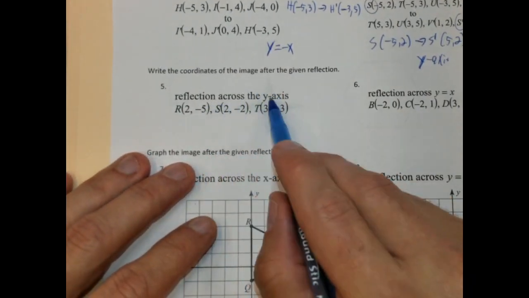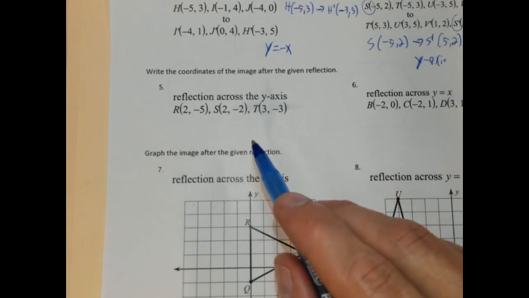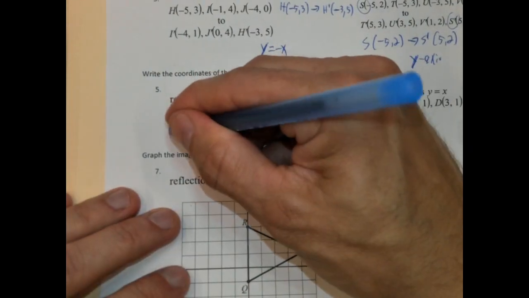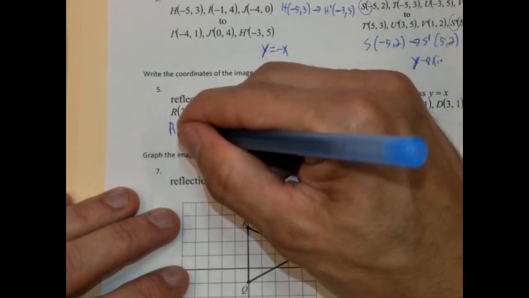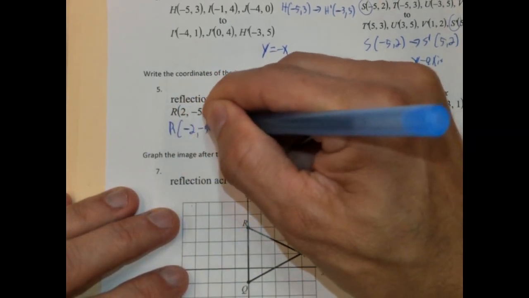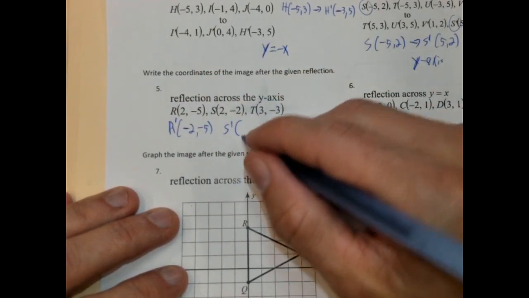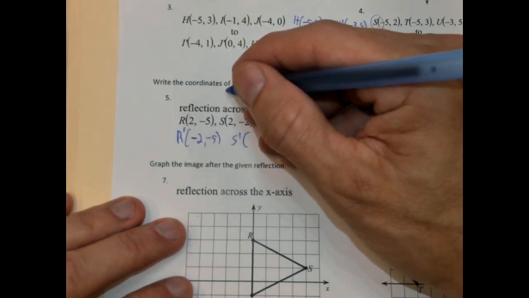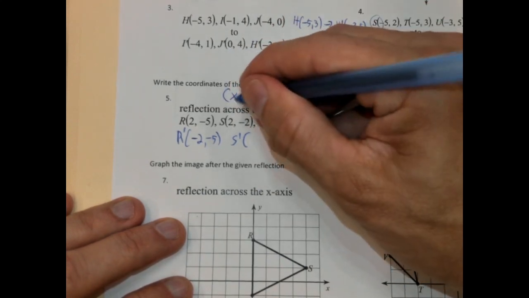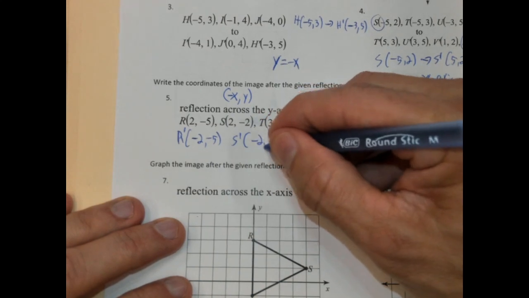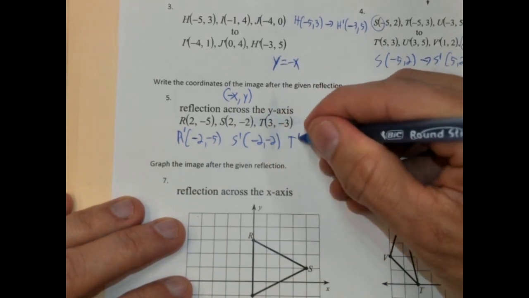Okay. Now we just have to write the coordinates to reflect over the y-axis. Let's go to our rule. We're reflecting over the y-axis, therefore the x changes signs. So we're just going to change the x value. So negative 2, negative 5. And then S prime is going to be, you know what, might as well write the rule. Not a bad idea, right? So (opposite x, y). Good idea just to reinforce that. Negative 2, negative 2. And then T prime will be negative 3, negative 3.